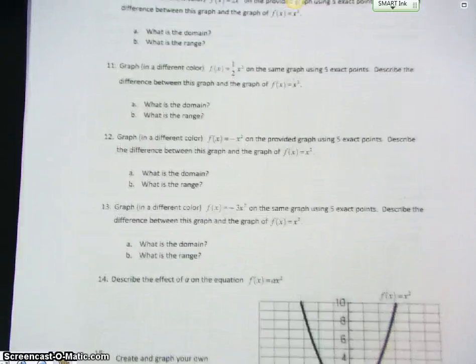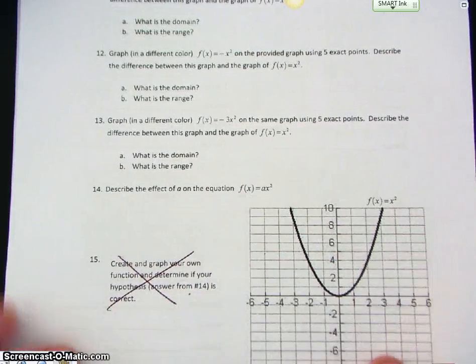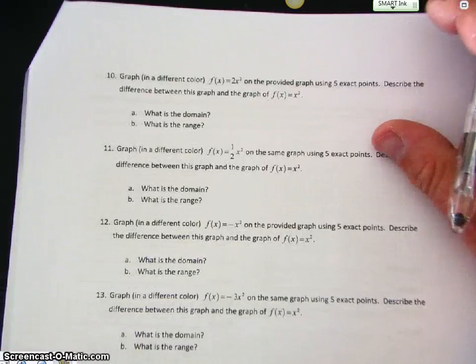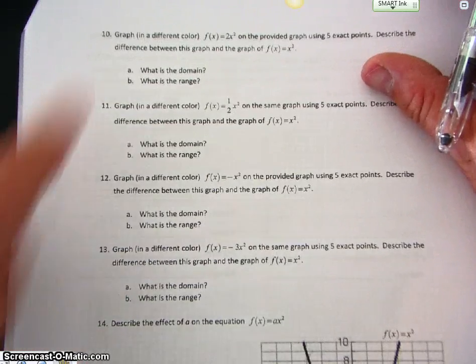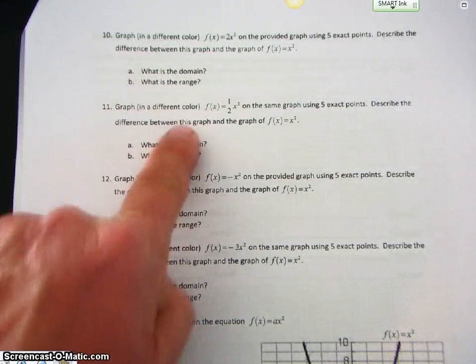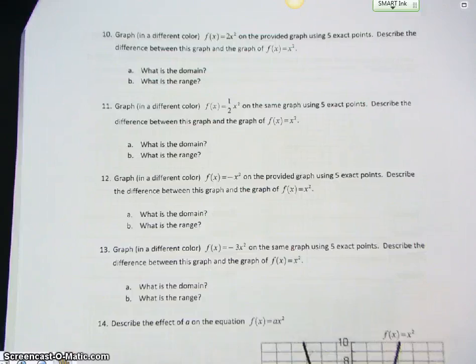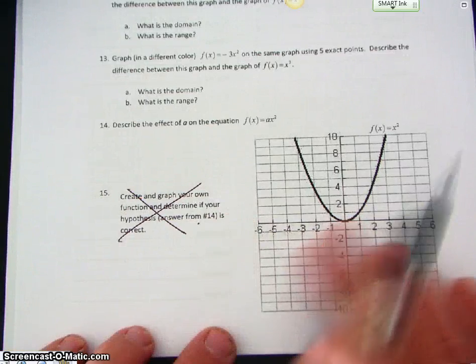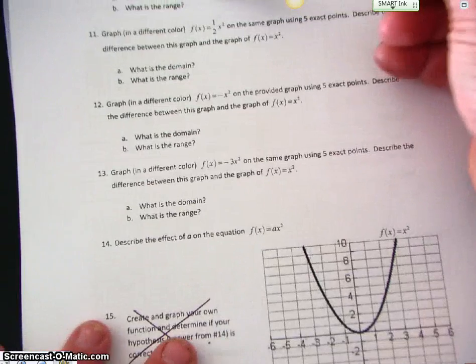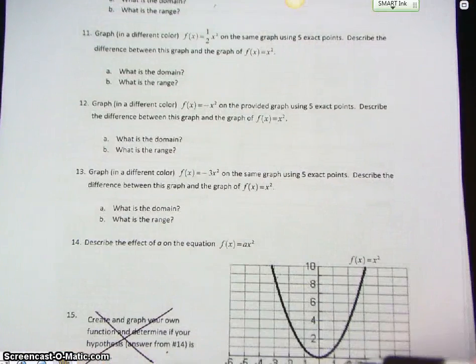Alright, the next page, numbers 10 through 15. 15 you do not have to do. Notice the parent function has been given. So 10 through 14 is the same thing as before. You're going to graph, now in different colors, 4 more graphs onto this graph that's already here. So make sure you have 4 different colors, that way I can distinguish between them. When you answer these questions, make sure you use the same color as the graph.